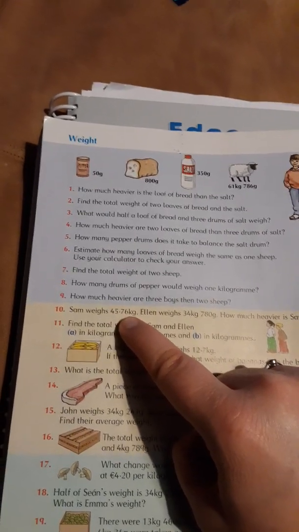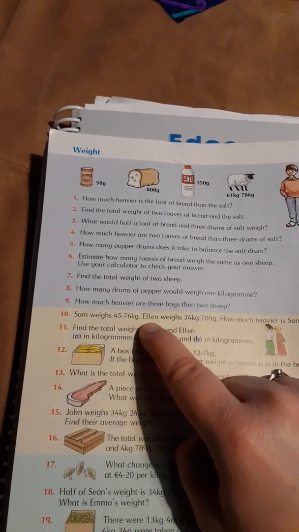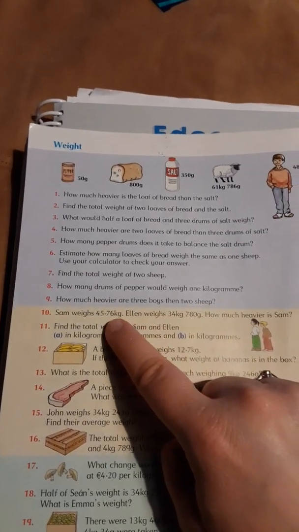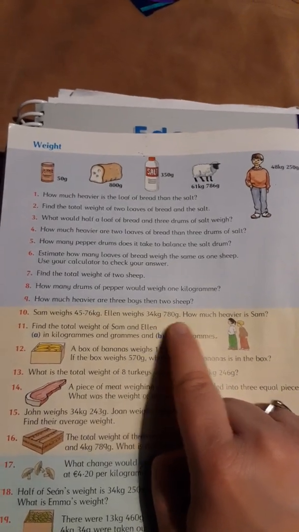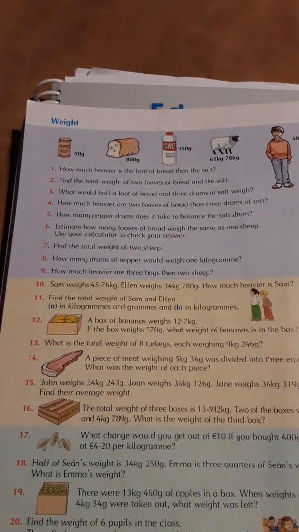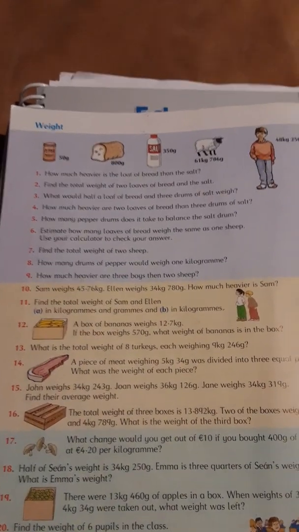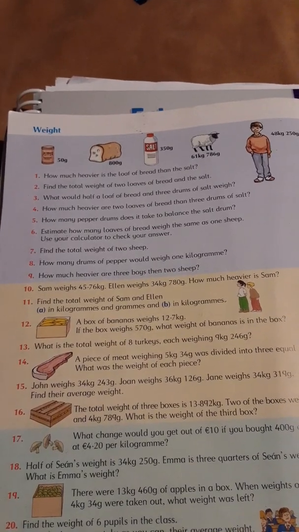And that'll give you 760 grams. 45 kilograms, 760 grams. So if you're going to calculate it that way, then how much heavier? You need to work out what you need to do to find out how much heavier one is than the other. Then when you've that done, you move along to question 11.